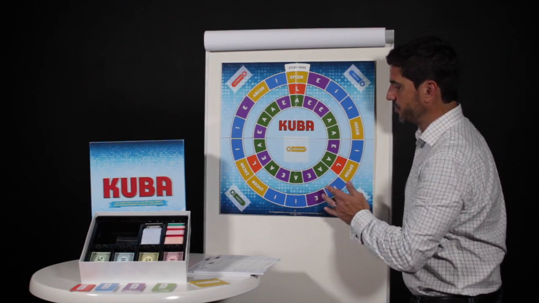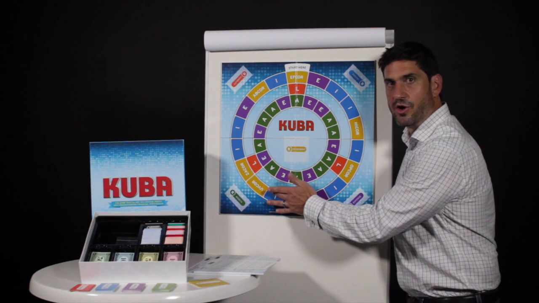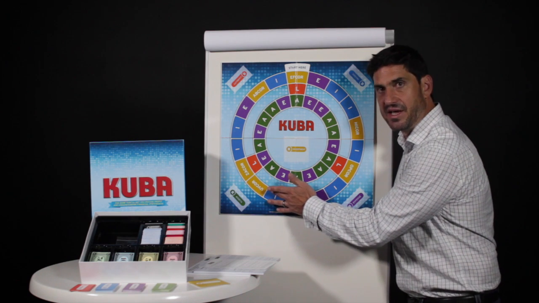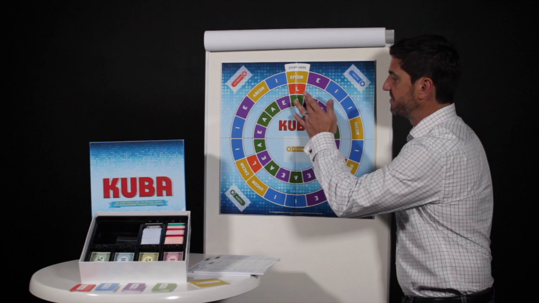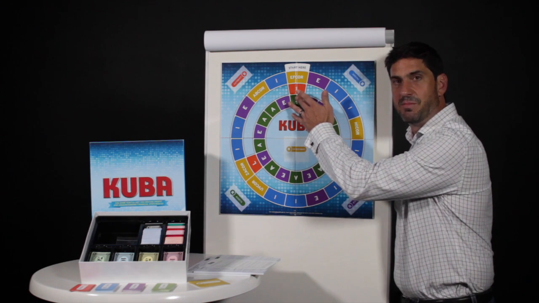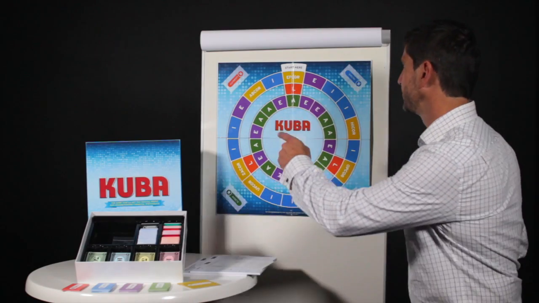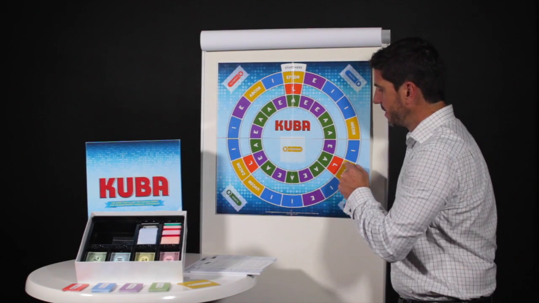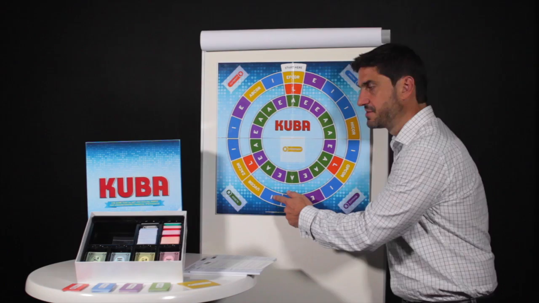We've got the outside circle. This is where players are going to make sales and generate income for their businesses. And then we have an inside circle, which is where traditionally players are going to come if they need to buy additional inventory. On the outside circle, we have all of these blue I blocks, and the I stands for income.